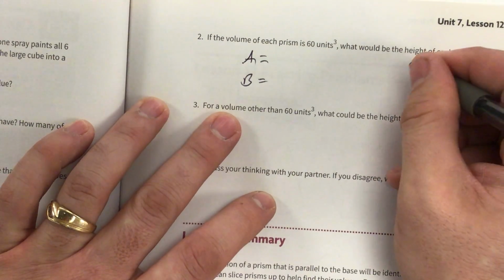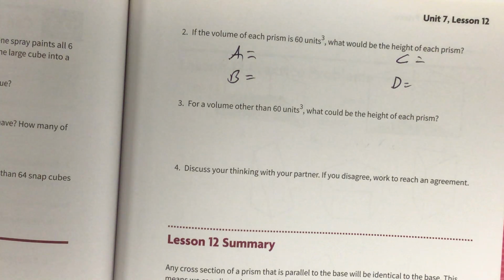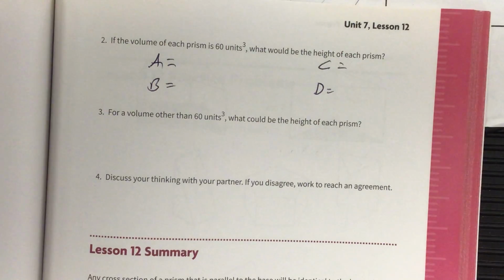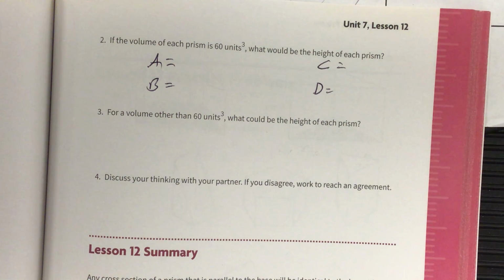Guys, why don't you do A and B? Ladies, C and D. Georgia.